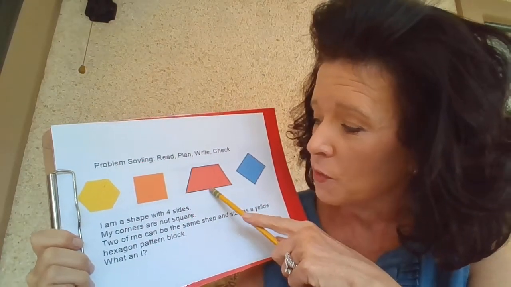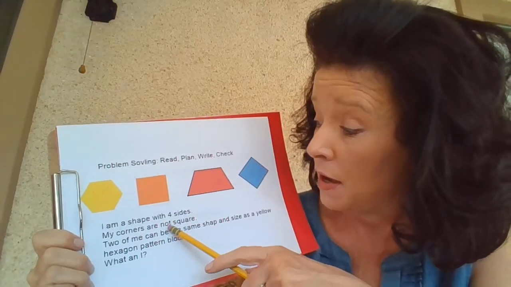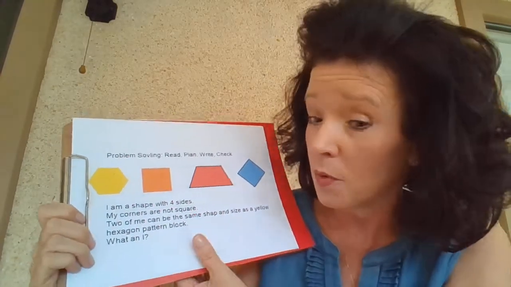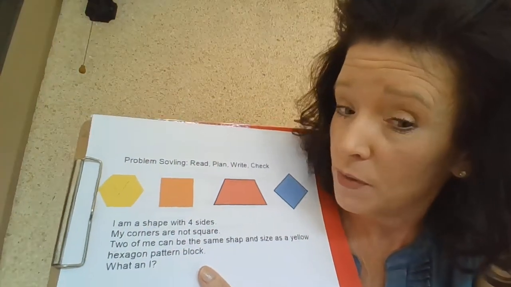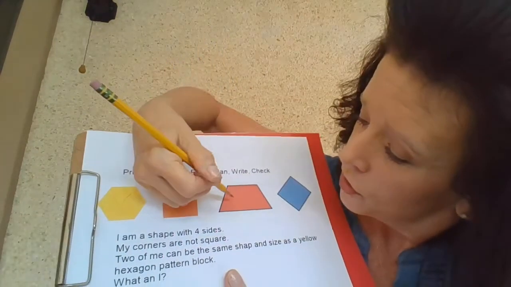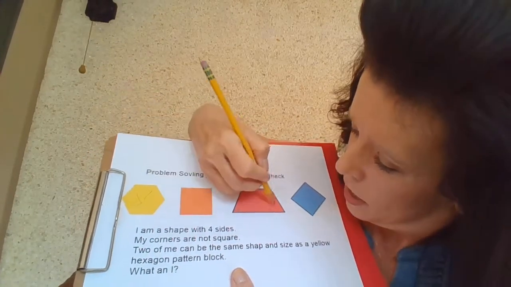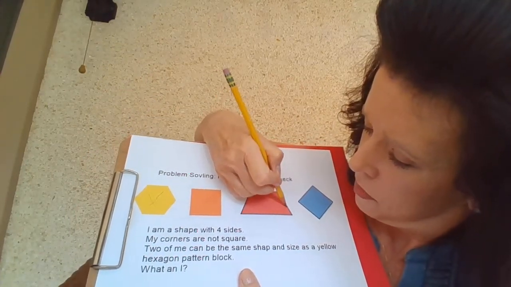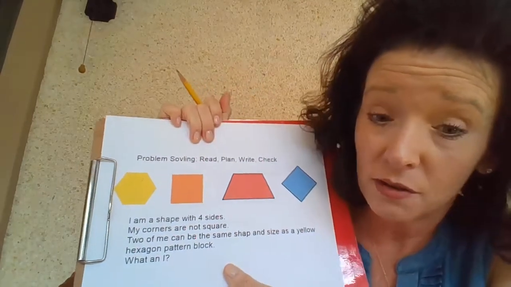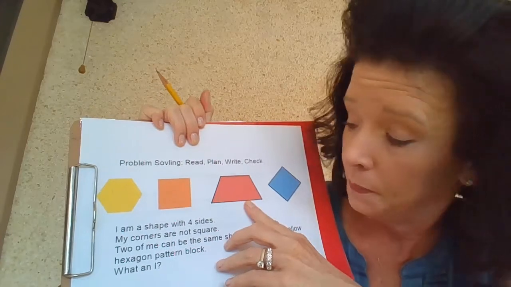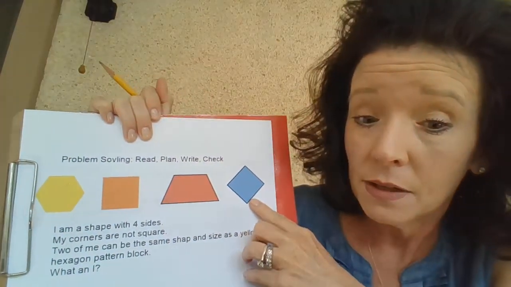Are the trapezoid's corners not square? No, they aren't. Remember, when you draw the line on a trapezoid's corners, they make triangles, not squares, right? So the trapezoid definitely can stay. What about the diamond?